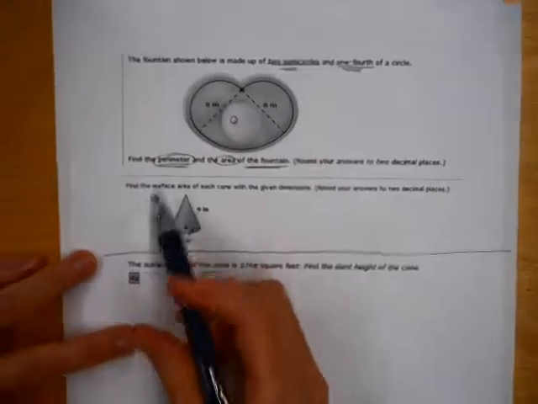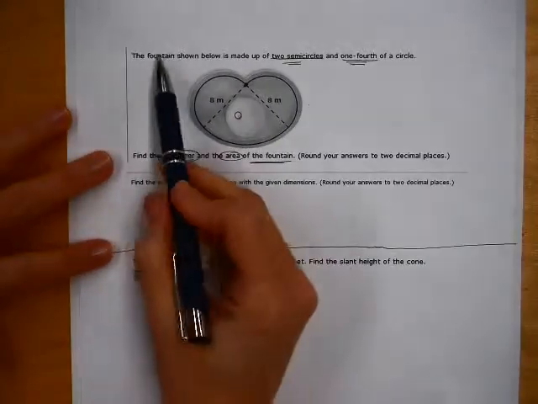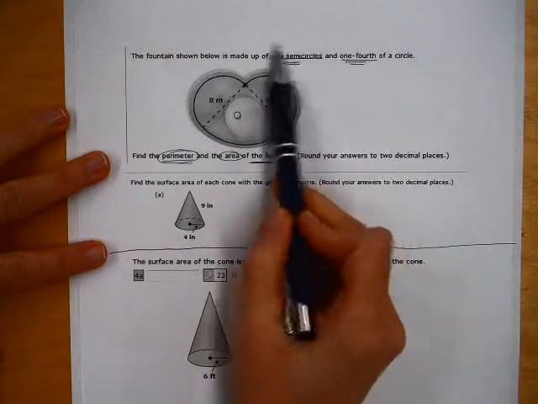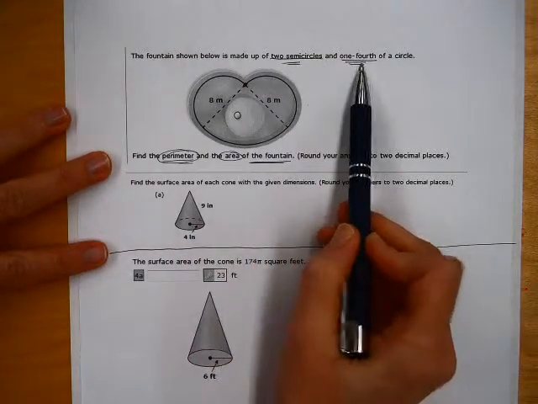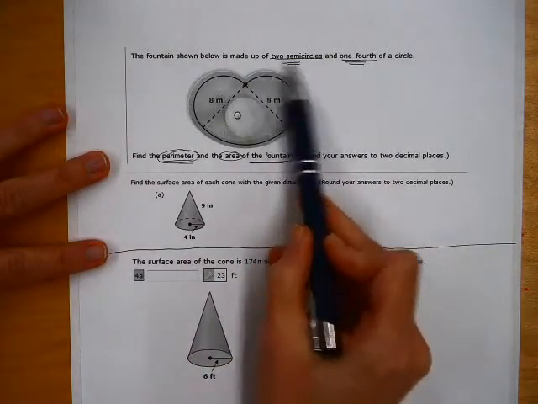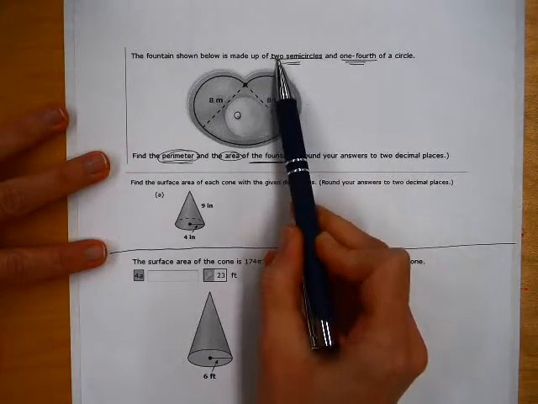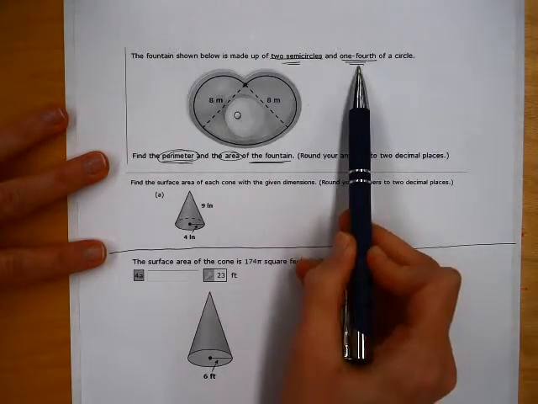Okay, so the next thing that I want to show you is still from section 12.1, and it's a fountain question. It says the fountain below is made up of 2 semicircles and a fourth of a circle. So 2 semicircles, that's really 2 half circles and a fourth of a circle.